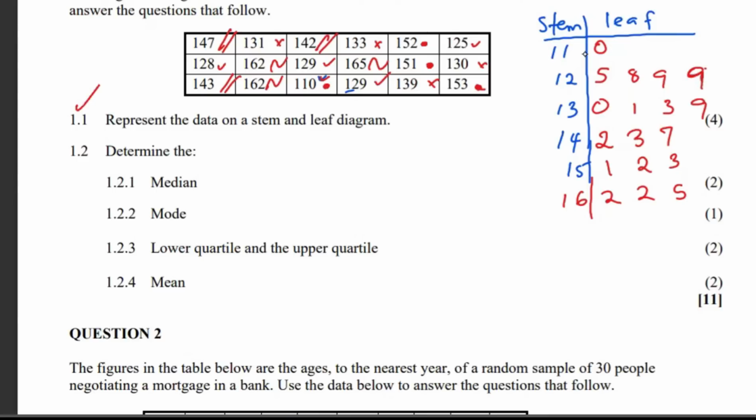Perfect. Now we need to find the median. We know that the median is basically the middle number. Since there are 18, we need to look at the 9th and 10th values. 1, 2, 3, 4, 5, 6, 7, 8. Because the data is already arranged in order, I'll take 139 plus 142 and divide it by 2, punching that into the calculator.